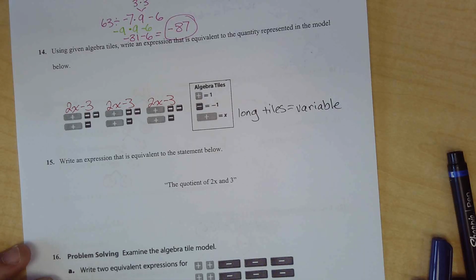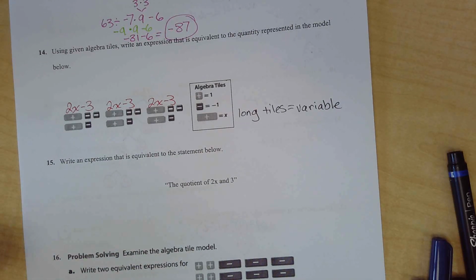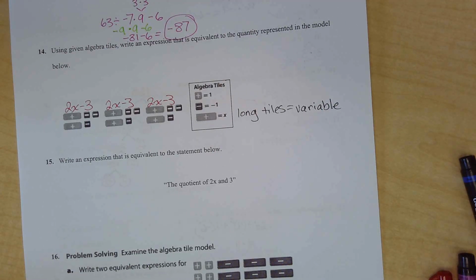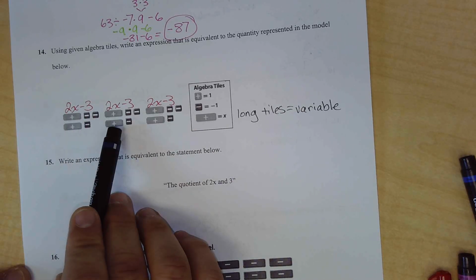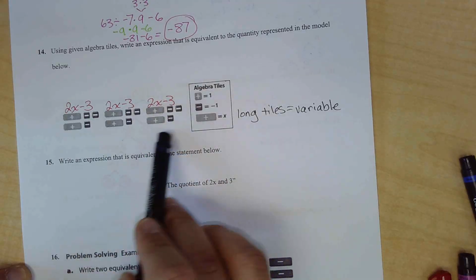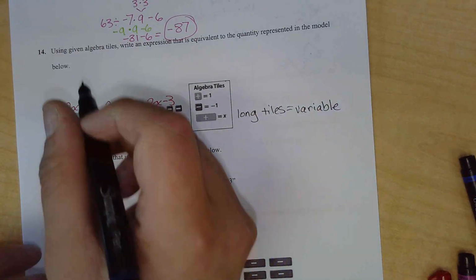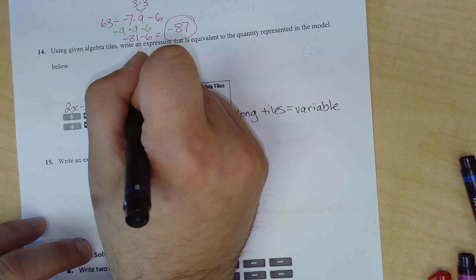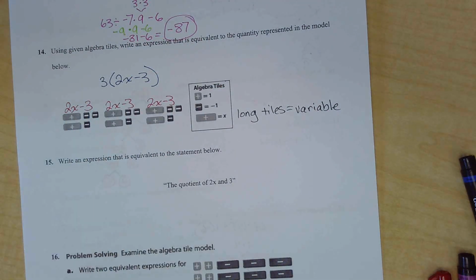Now, it wants us to write an equivalent expression, right? So we have 2x minus 3, but how many of those 2x minus 3's do we have? 1, 2, 3, right? How many groups do we have? 3. So I can write this as 3 parentheses 2x minus 3, and that's my answer.